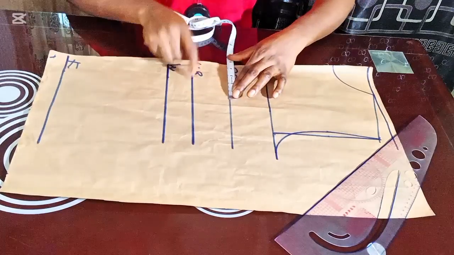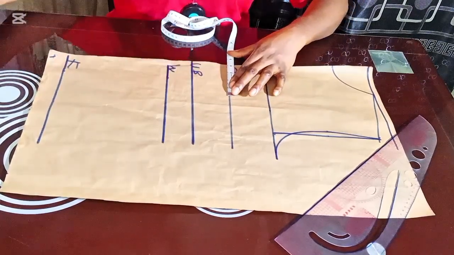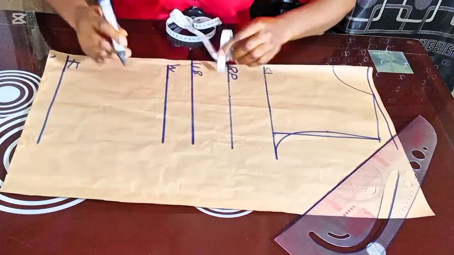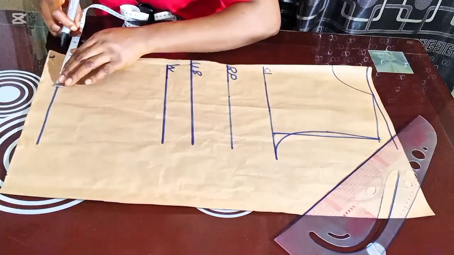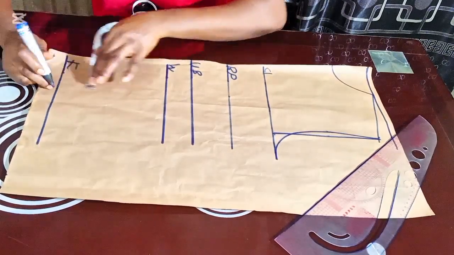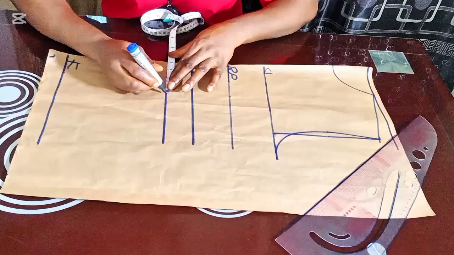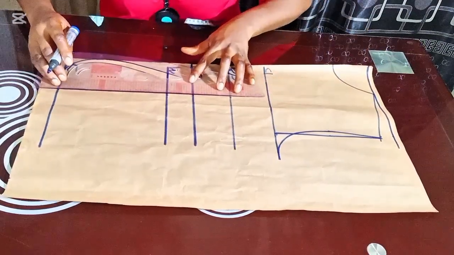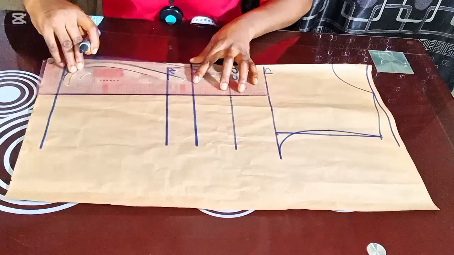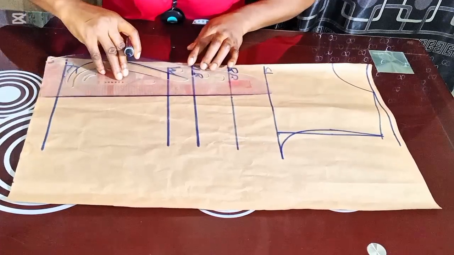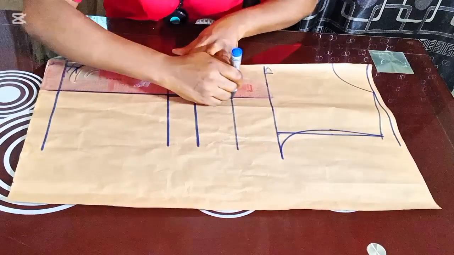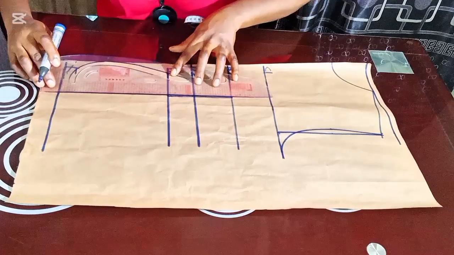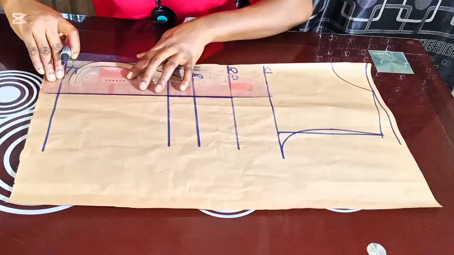I'll be displaying the formula somewhere there. For this tutorial, we'll be using 4 inches as our nipple to nipple measurement. I will just go ahead now to mark it from the bust point down to the full length. Then I will just rule a straight line on the 4 inches nipple to nipple measurement like this, just as I am doing now.